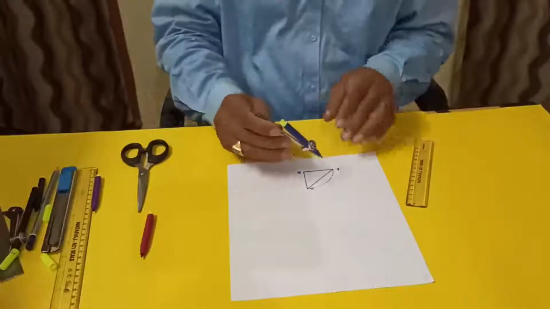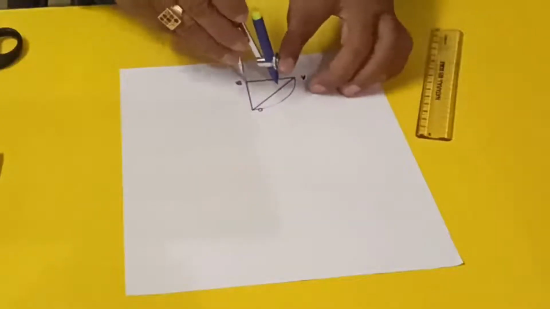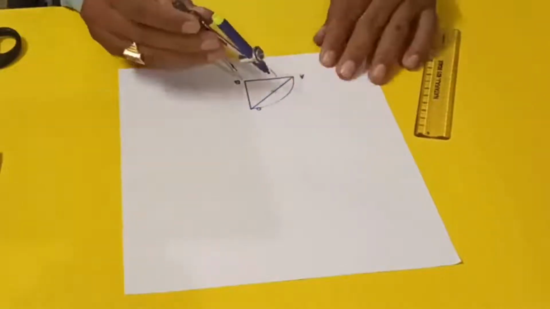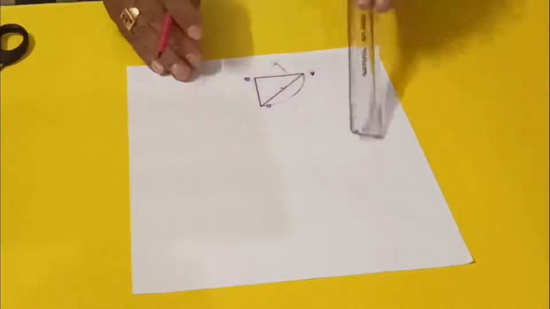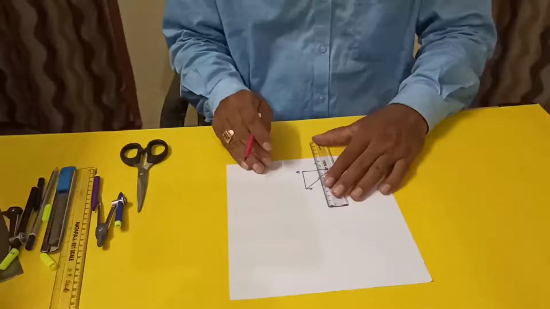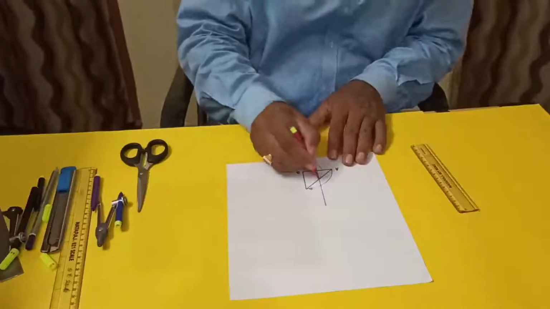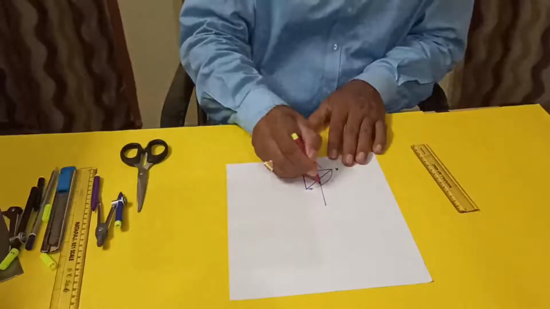I'll bisect AB. Okay. Now I'll join the intersecting points. Now mark this point as 4 and this is 6.